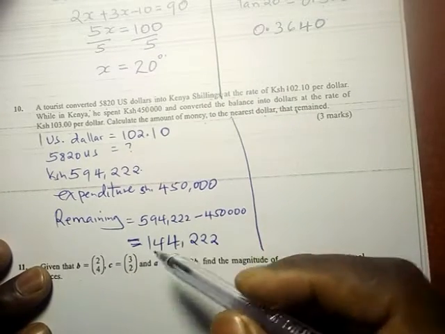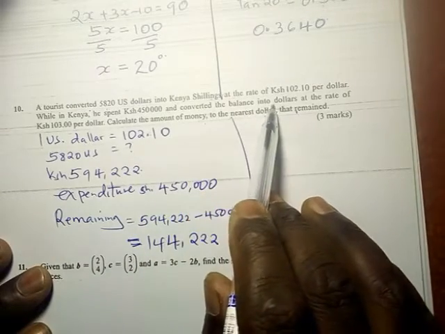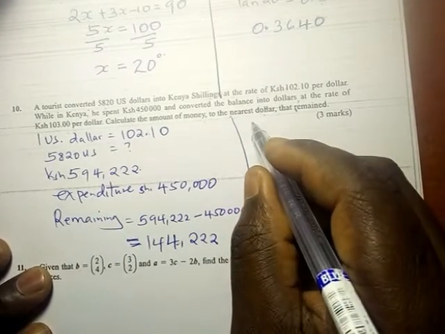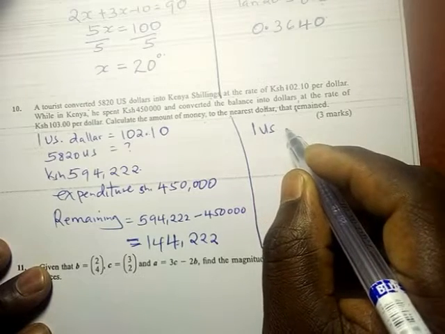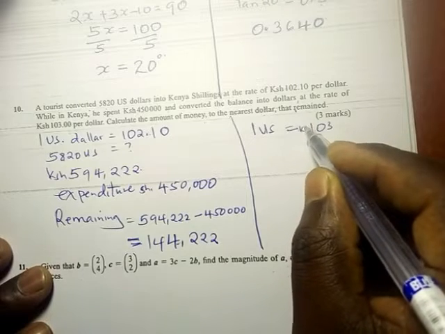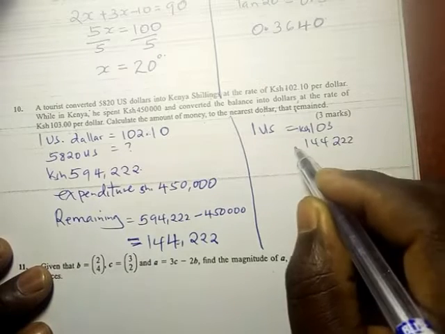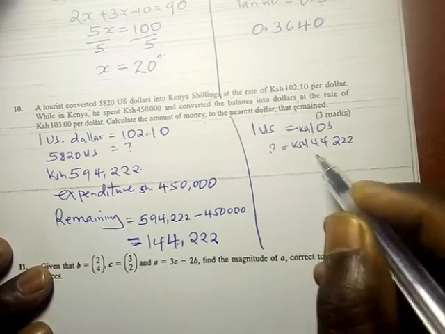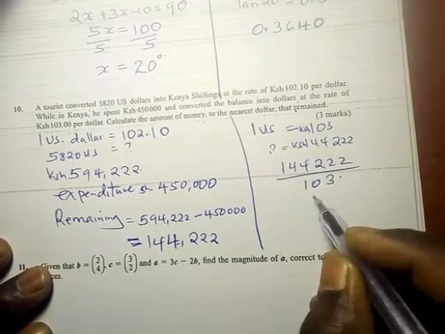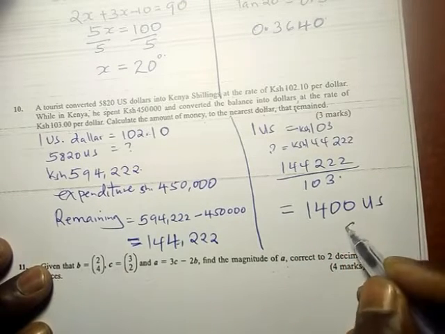Aka convert Kenya shillings tena into, the remaining, convert the balance into dollars at this rate, tena akarudisha kwa dola. So 1 US dollar is equal to 103 Kenya shillings. So we ask 144,222 Kenya shillings will be how many dollars? That's 144,222 divided by 103. That one will give us 1,400 US dollars.